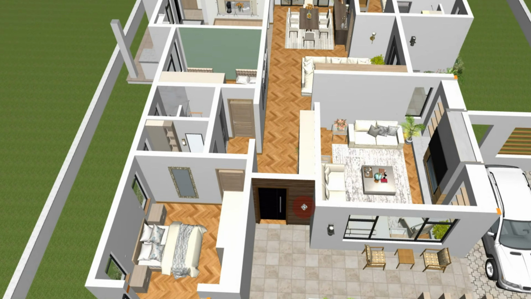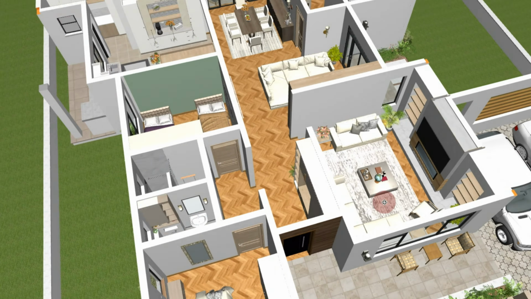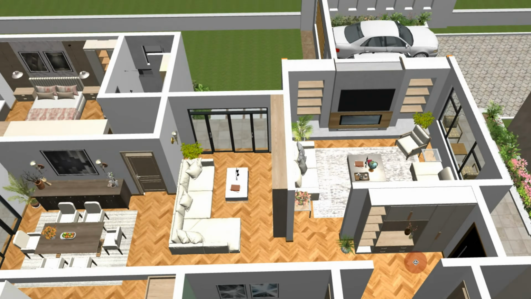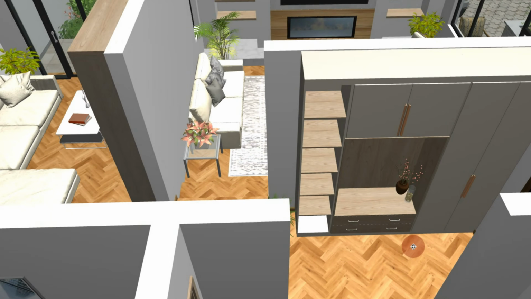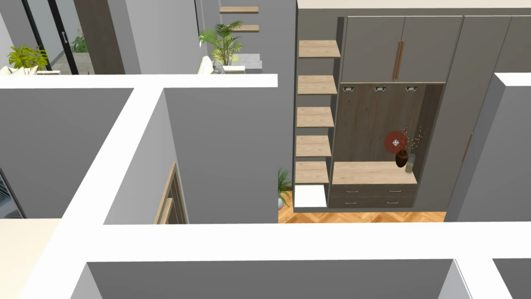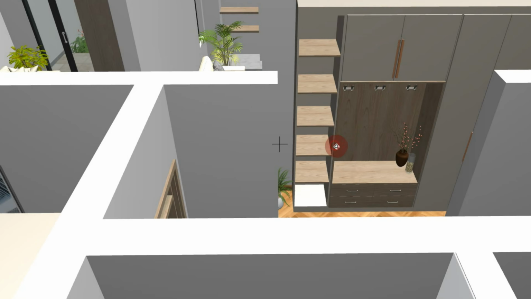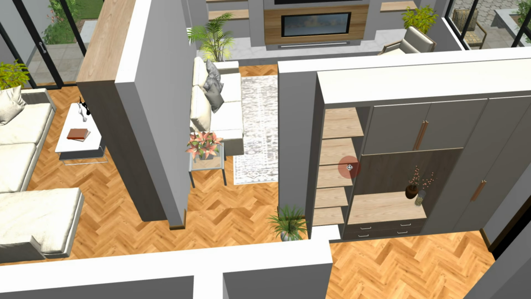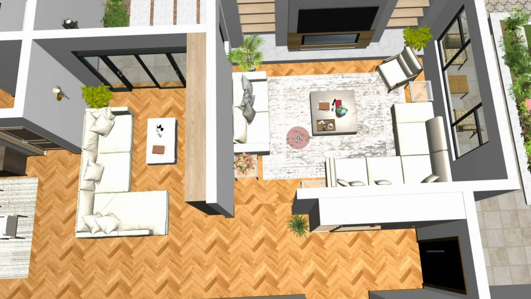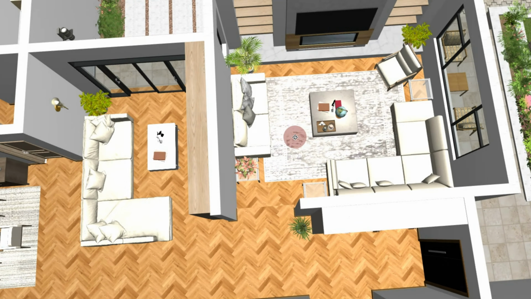When you get into the house, of course, the first area here is the entry lobby, where you have a cabinet space and a foyer where you can hang your coats, leave your shoes, anything really. And then from there, you can access this main living room.